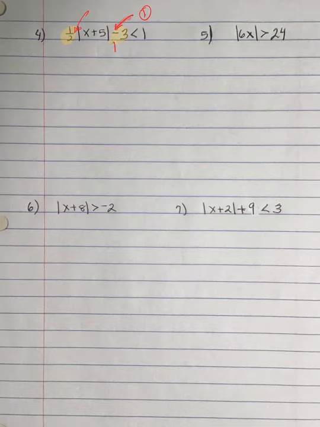So we're going to undo subtracting by adding 3. And that's going to give me 1/2 times the absolute value. And then we can undo multiplying by 1/2 by either dividing both sides by 1/2, or we can multiply by its reciprocal. And I like to multiply by its reciprocal.